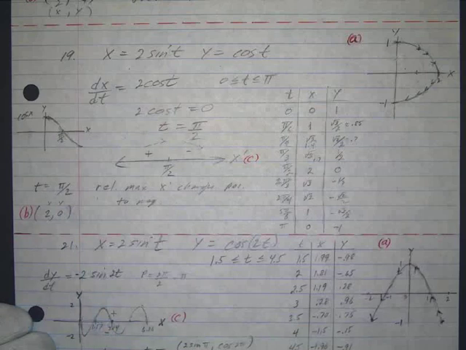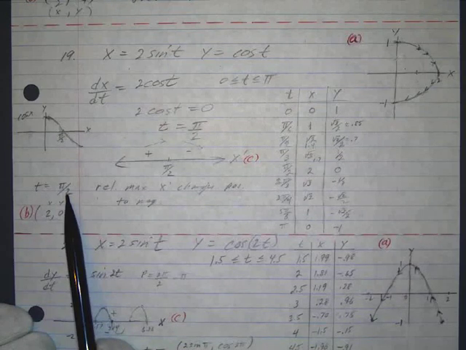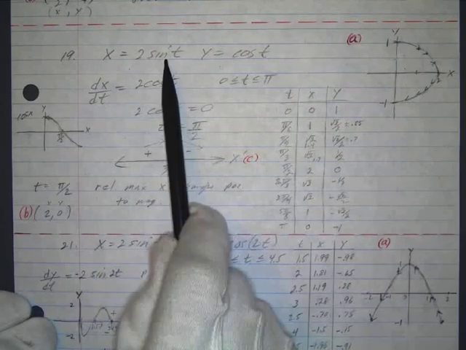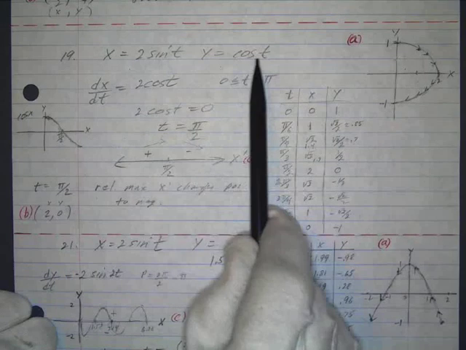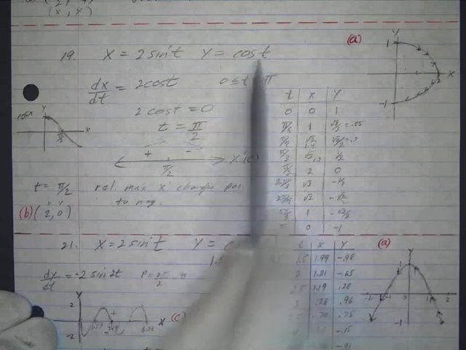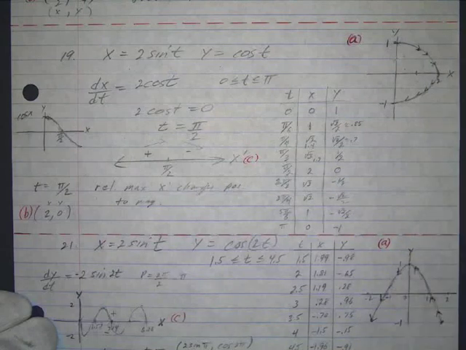And then if you put this in, we can get the indicated point. So if we put pi over 2 here, the sine of pi over 2 is 1, 2 times 1 is 2, so that's my x value. And y, the cosine of pi over 2 is 0, so there's my point (2, 0), and you can see that makes sense over here, so that's the rightmost point. And that was the B part, actually finding the indicated point, the rightmost point.